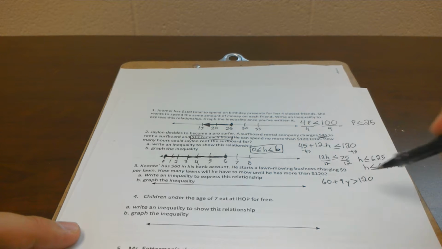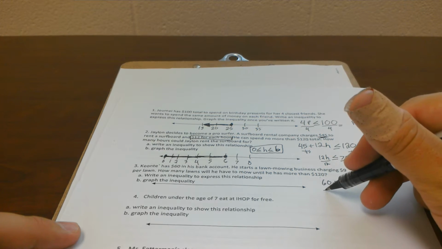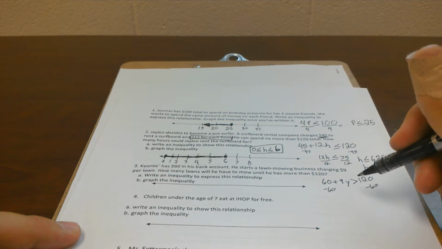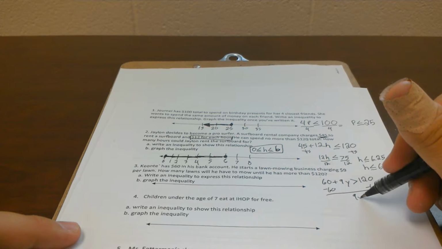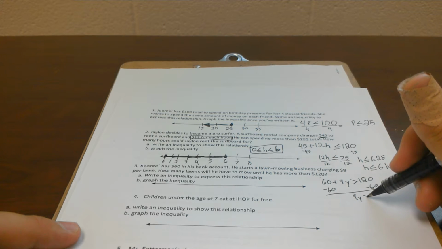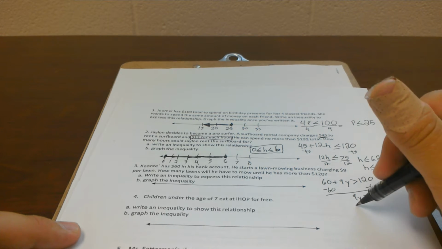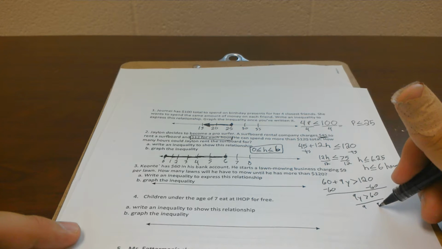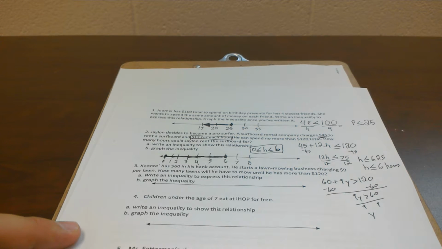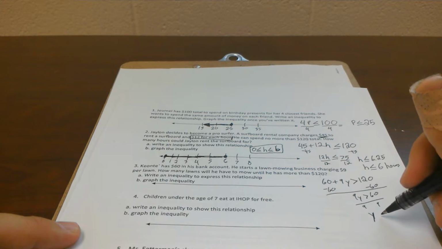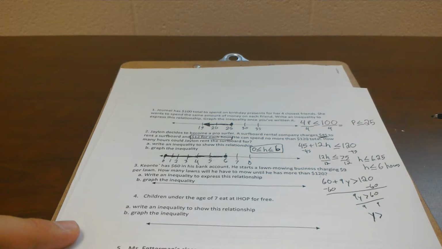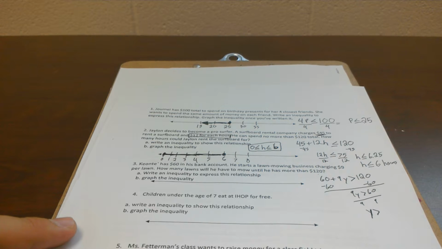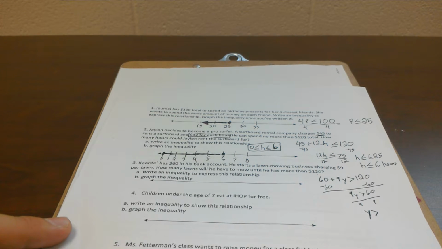So just like we did for the last one, we're going to isolate Y by subtracting 60, which gives me 9Y is greater than 60. Divide both sides by 9 to get Y is greater than 60 divided by 9, which is 6.67.